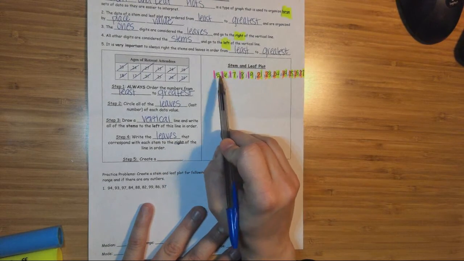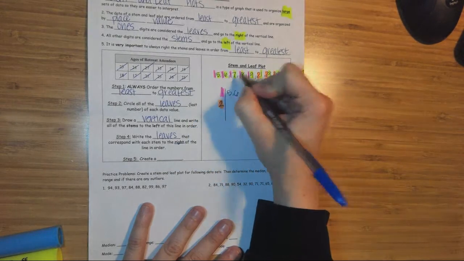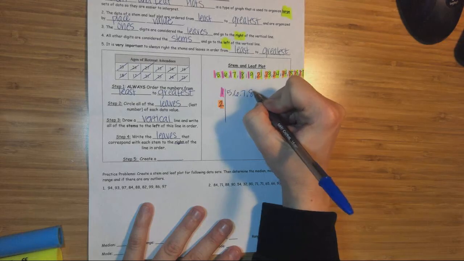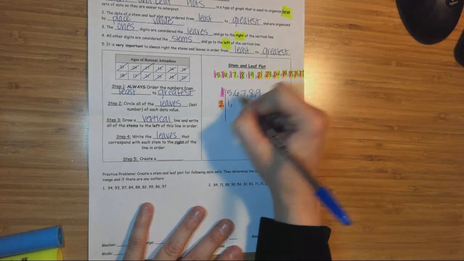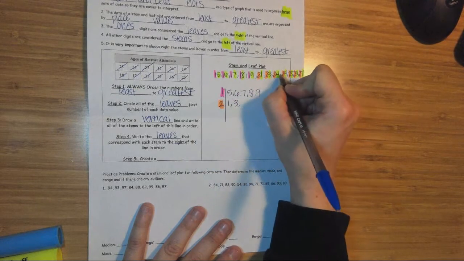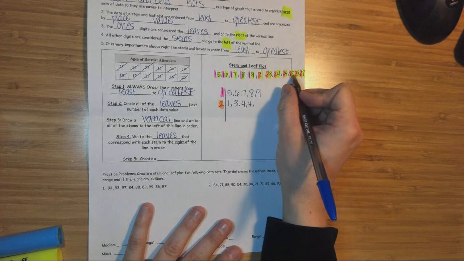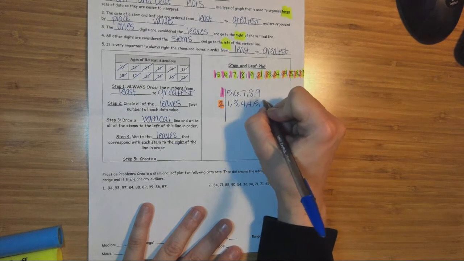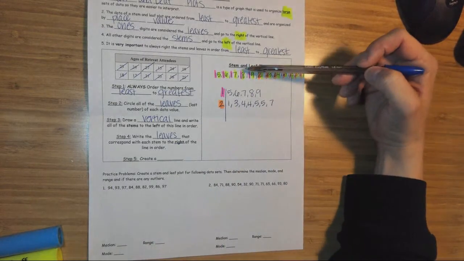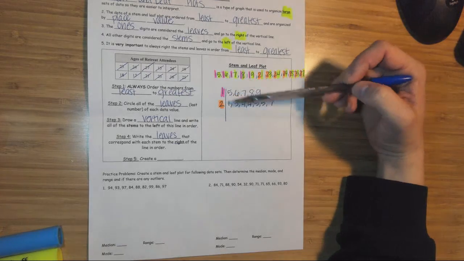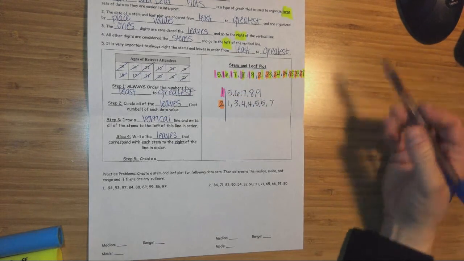So with the 1, I've got a 5, comma, I've got a 6, comma, a 7, an 8, and a 9. Then I move to my 2s. I've got a 1, a 3, a 4, another 4, so notice we do repeat, 2 5s, and then a 7. Okay? I have now put all of my stems in my graph and all of my leaves in my graph. So this is a completed stem and leaf plot.